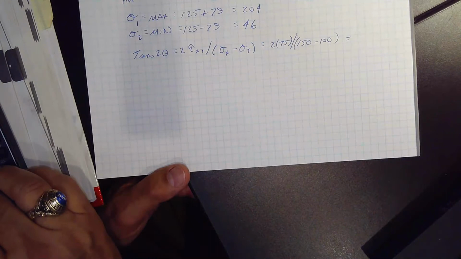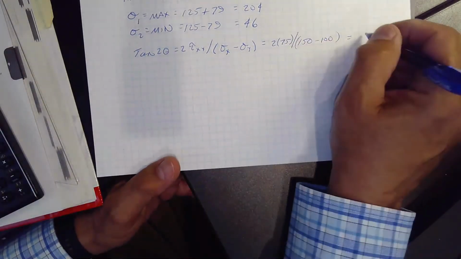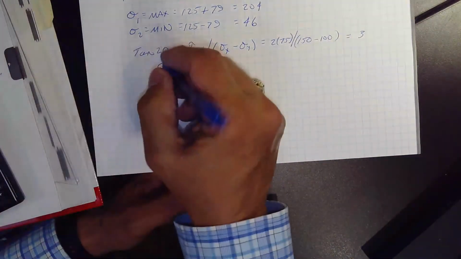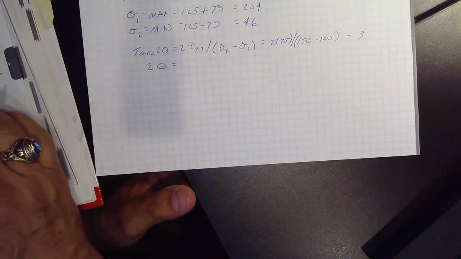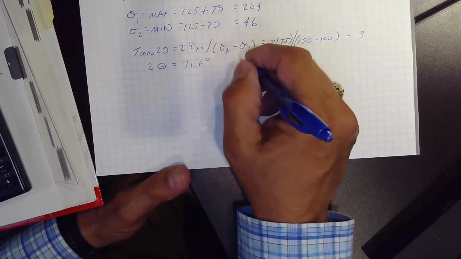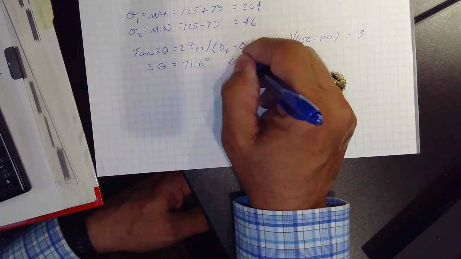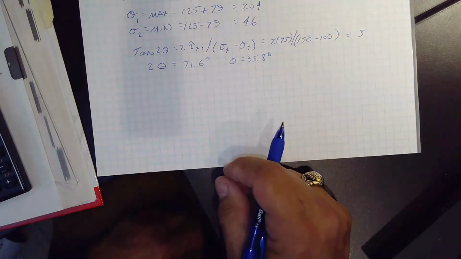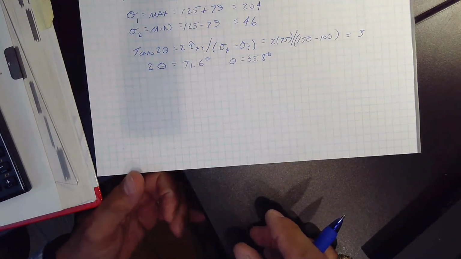Which is 3. So then 2 theta is equal to the arctangent of that. And that's 71.6. And if I divide that by 2, theta is equal to 35.8 degrees. Okay? Now note that that's positive 35.8 degrees.